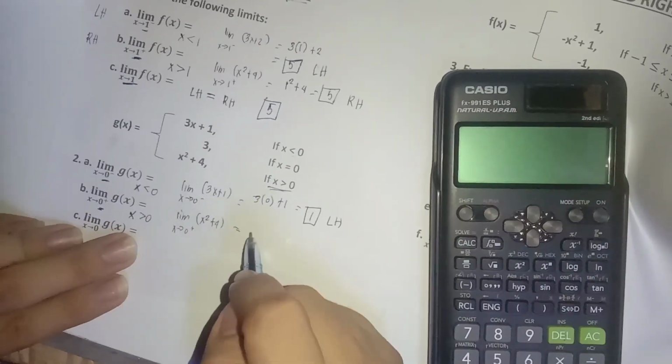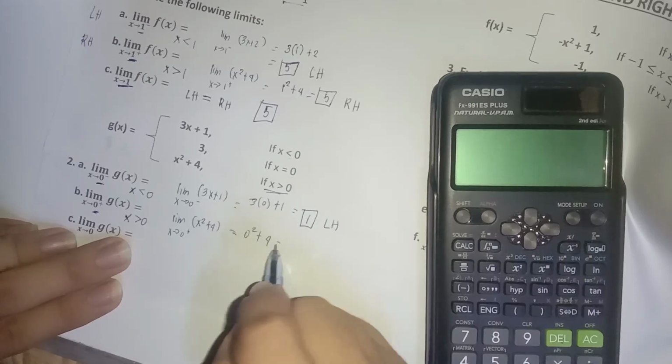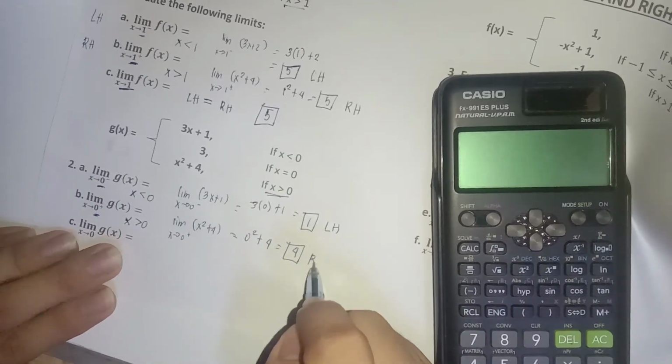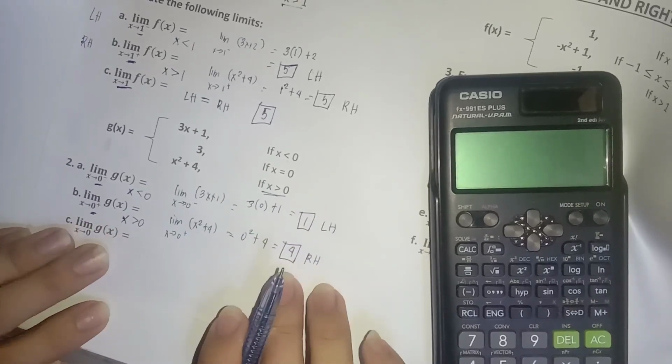Then substitution, 0 squared plus 4, that is 4. Okay, 0 plus 4 is 4. And this is the right-hand limit of our function.